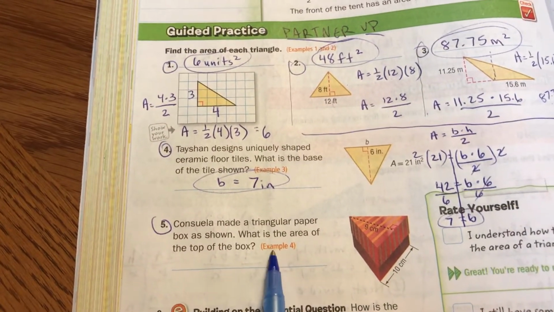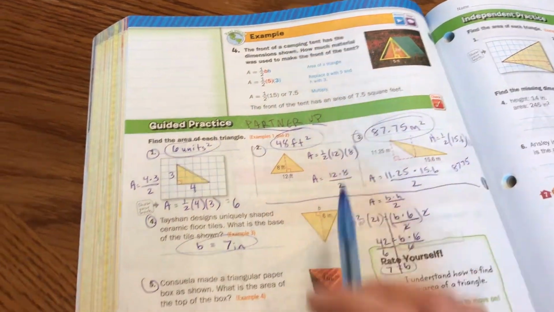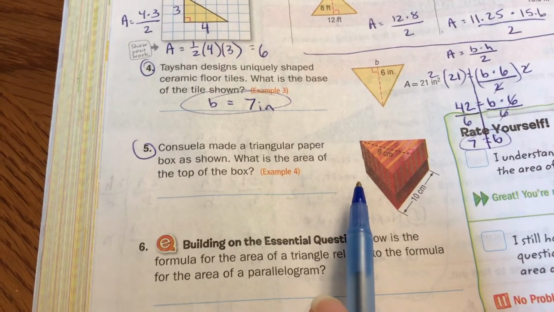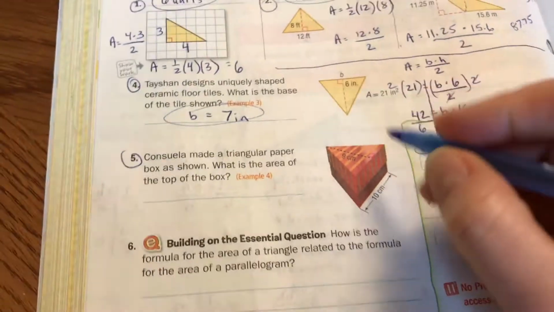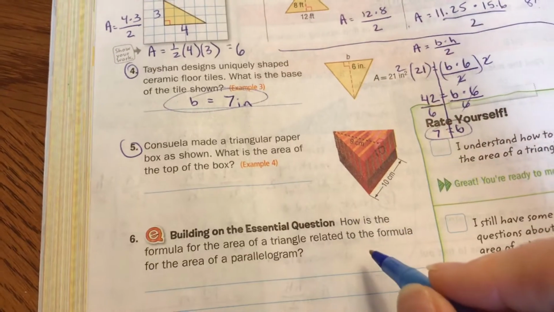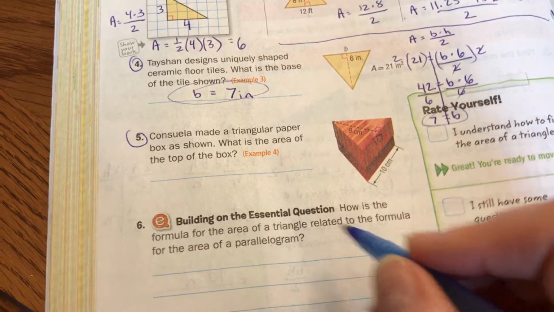Okay, now number 5 is just like number 4. So you've got a real life situation and you're finding the area of a triangle. Consuela made a triangular paper box as shown. What is the area of the top of the box? So look here. The base is 10. The height is 9. Plug it into the formula and then check your work.